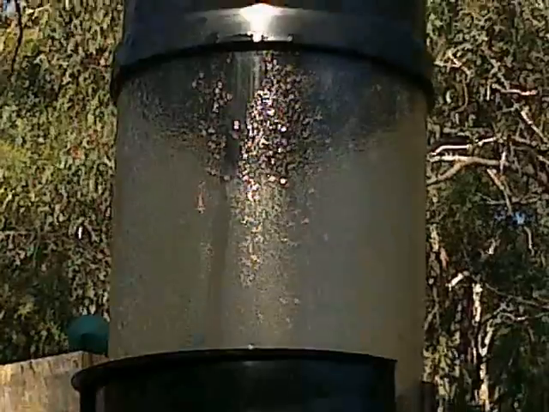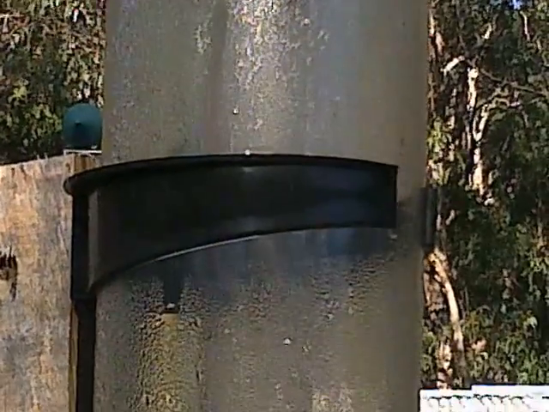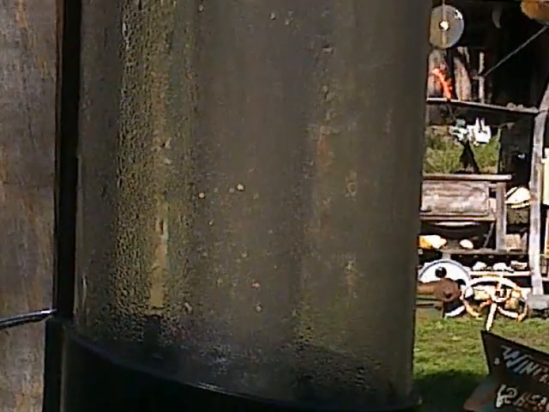Likewise, on the plastic of the rain gauge on the outside, we still have dewdrops condensing, particularly on the parts that are still in shadow. There's no sunlight to warm the plastic up. The surrounding air is warmer than the plastic, and therefore we're getting condensation on the plastic.